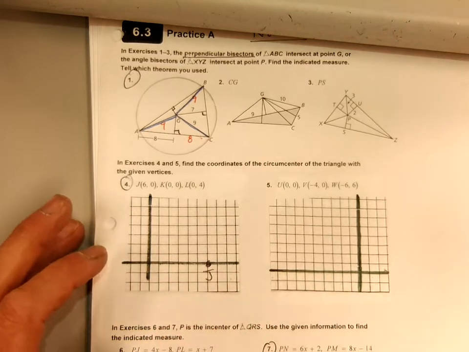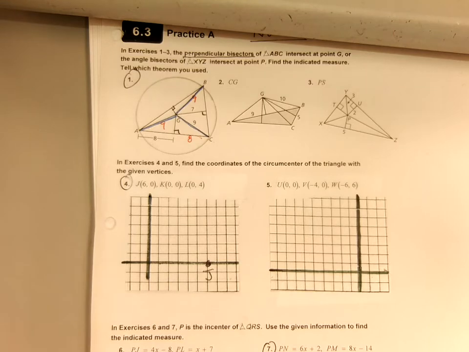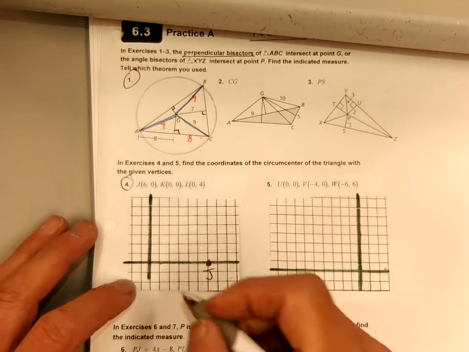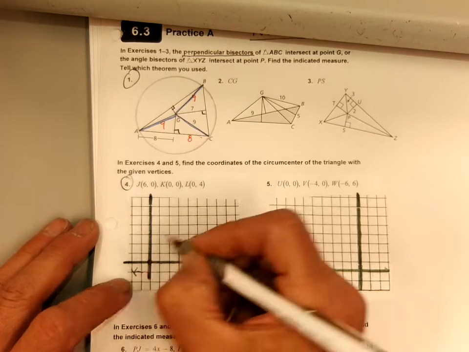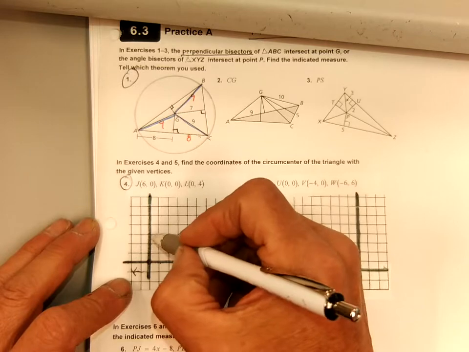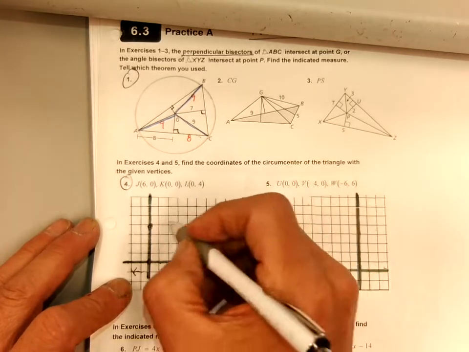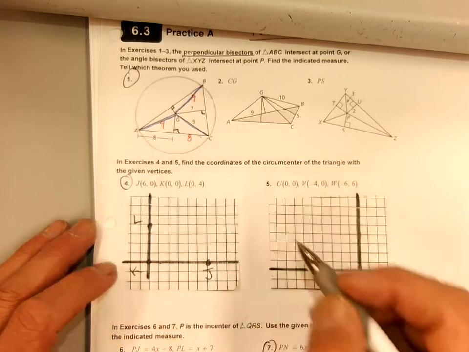J. And of course, you can ask Mr. Piper to pause this video anytime you want to get caught up. Please, if you need to. K is at 0, 0. We're doing it old school in 0, 4. 1, 2, 3, 4. Okay, 0, 4. That is L.